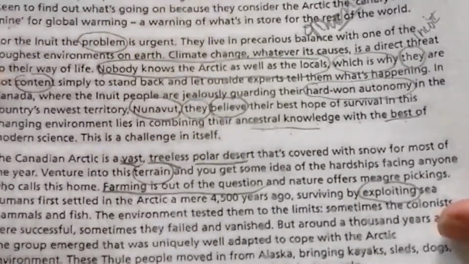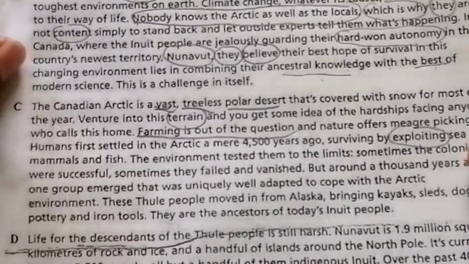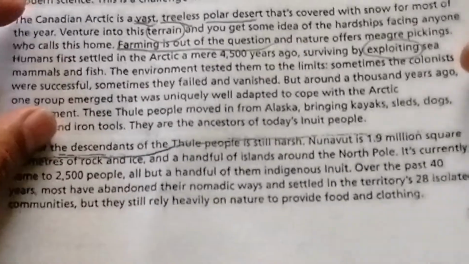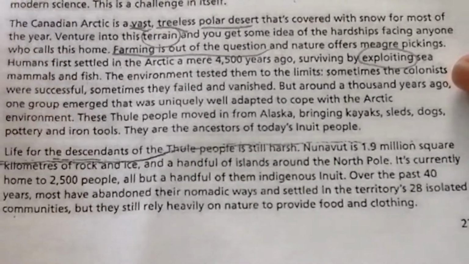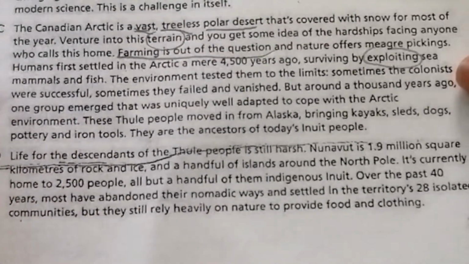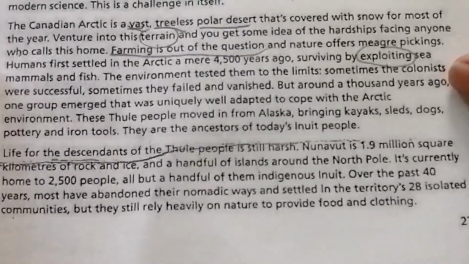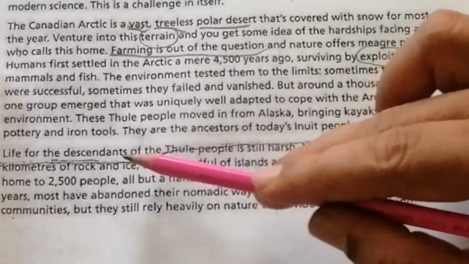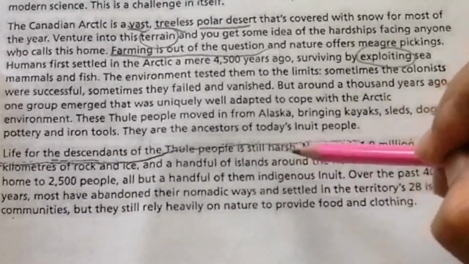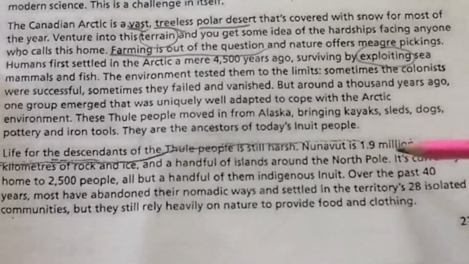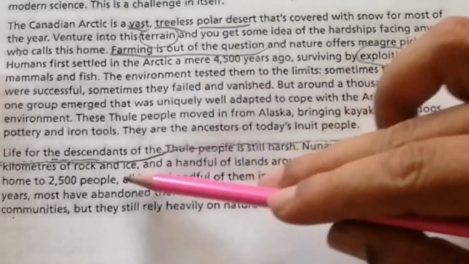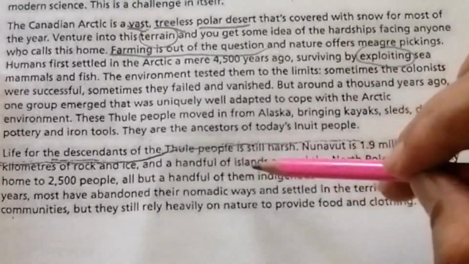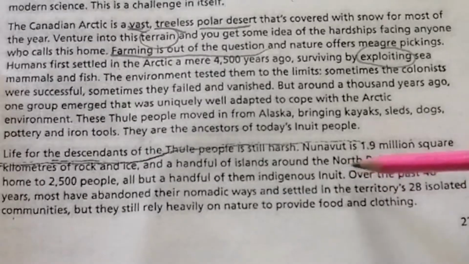Let's read paragraph D. Life for the descendants of the Tulu people is still harsh. Nunavut is 1.9 million square kilometers of rock and ice and a handful of islands around the North Pole.